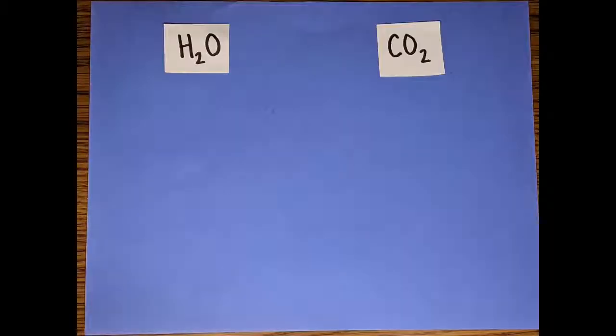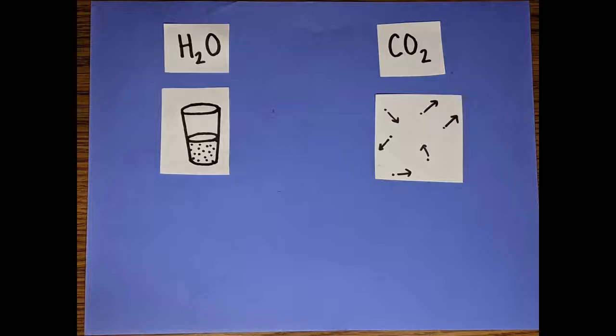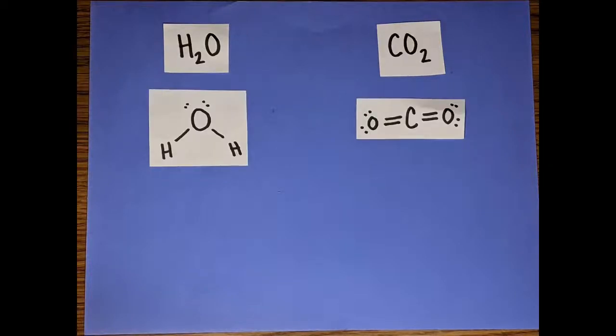Let's think about two compounds, water and carbon dioxide. We know that water is a liquid and carbon dioxide is a gas. And now that we know more about chemical bonds, we can start to understand why that is. So we can start by drawing the Lewis structures for these two molecules.